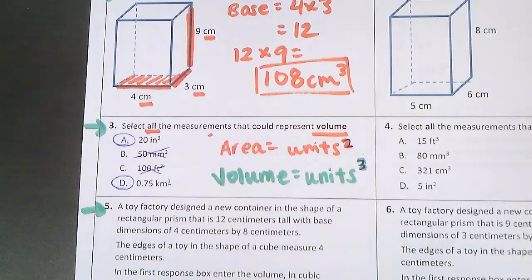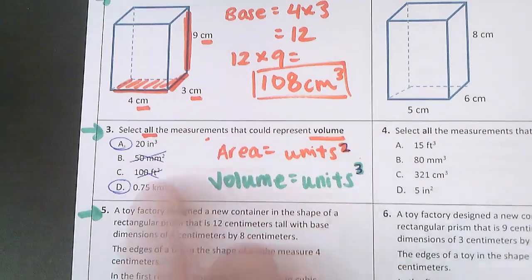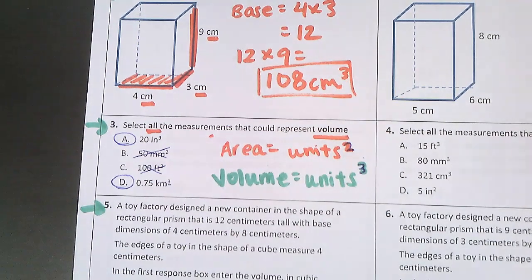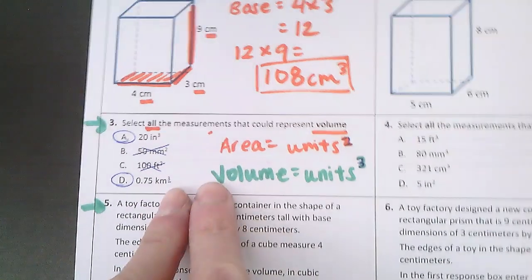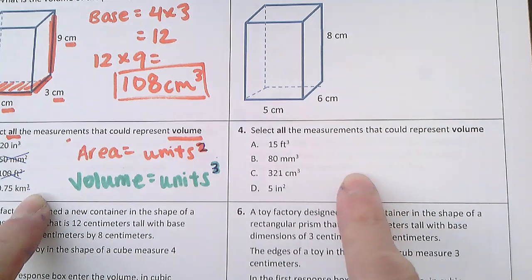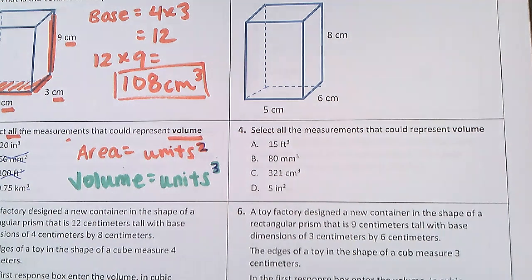So A and D can represent volume, but B and C represent area instead. Using this same strategy, you can try number 4. I'm going to move on to number 5.